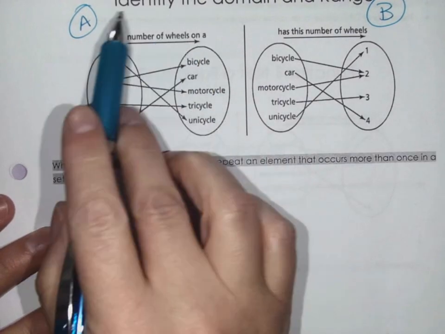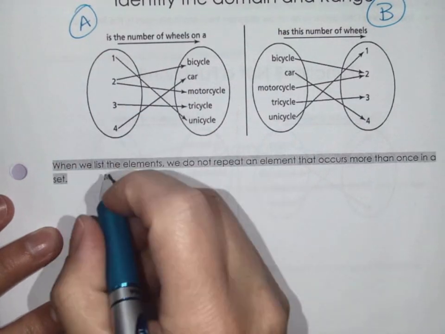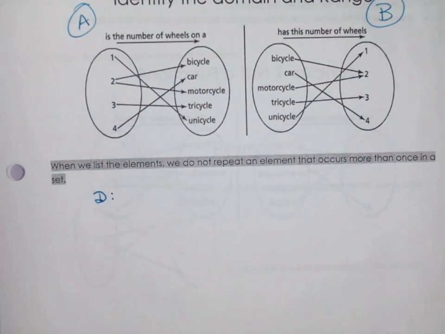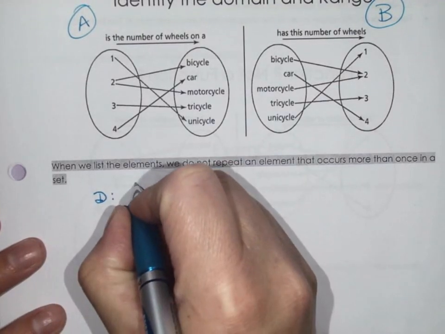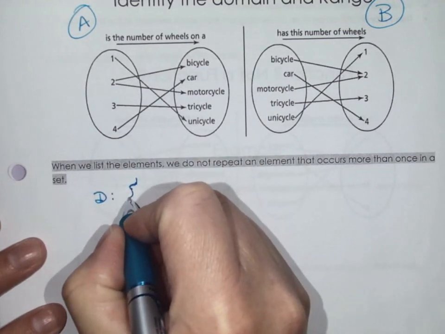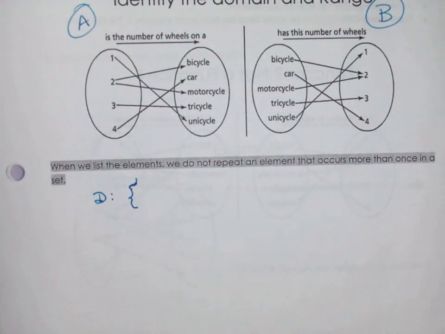On part A here, my domain, I start with a D and then I put a colon. Because we're going to make a list of numbers, we're going to use our fancy brackets again. So we're going to say the domain is made up of... Oh, geez. Where are my fancy bracket skills? There we go. That was a bad bracket. So we're going to open up our list.